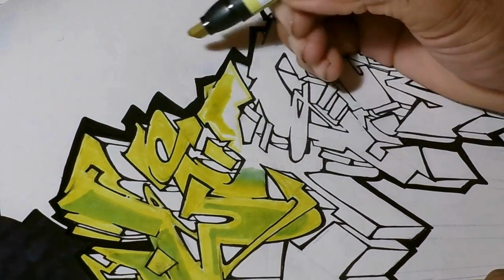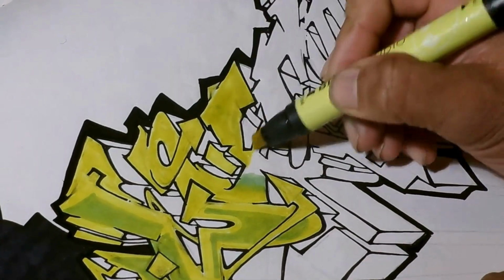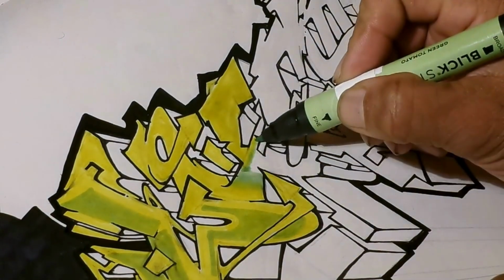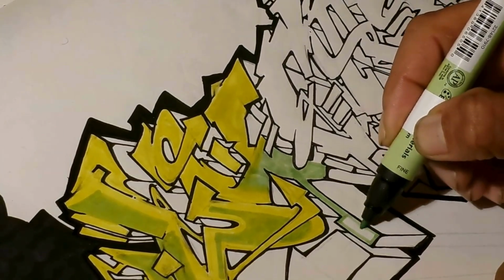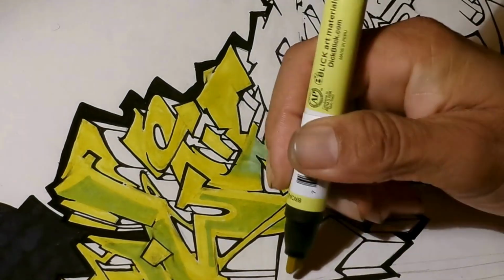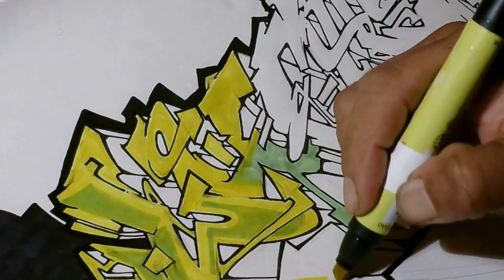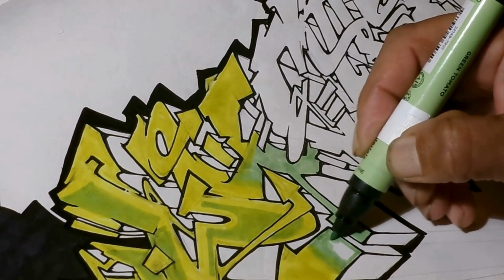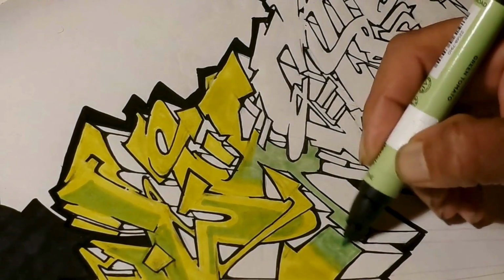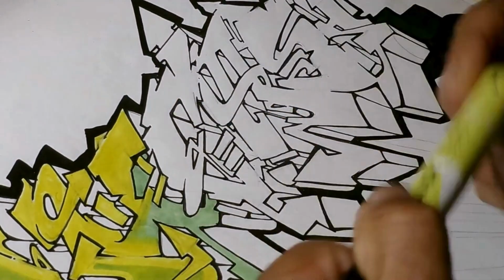To finish, I use a white gel pen to add highlights and an outer glow around the name. This final touch helps the piece stand out. Sometimes I go back over certain areas again, refining, adjusting, and strengthening. Art is about observation and patience. Now watch as I continue coloring and refining the piece.